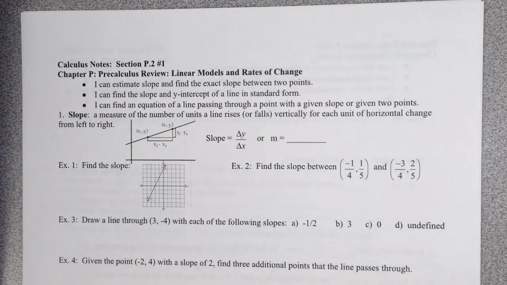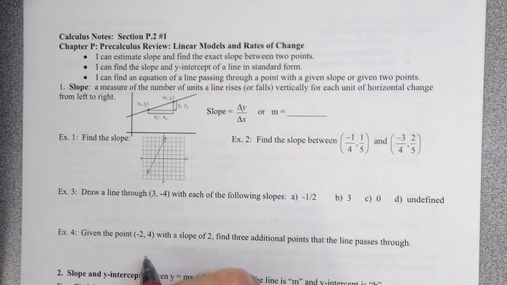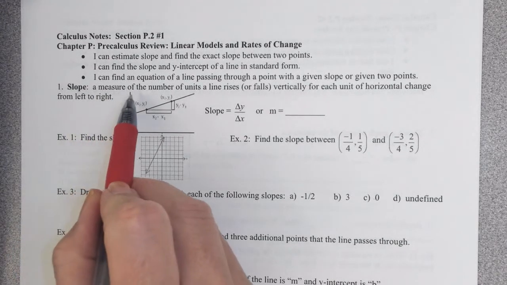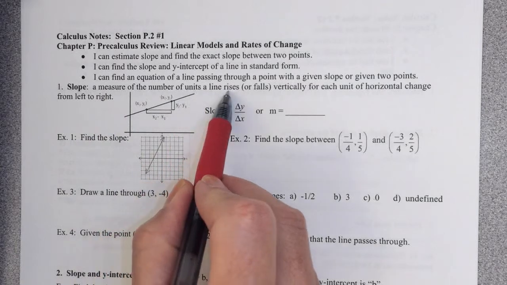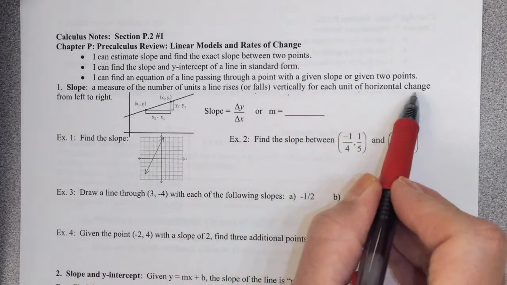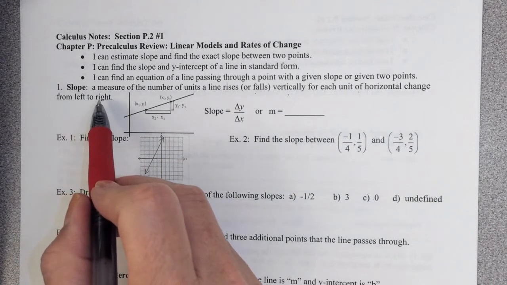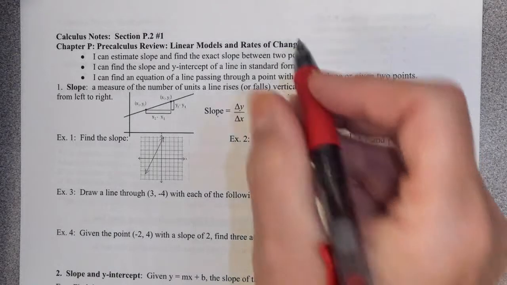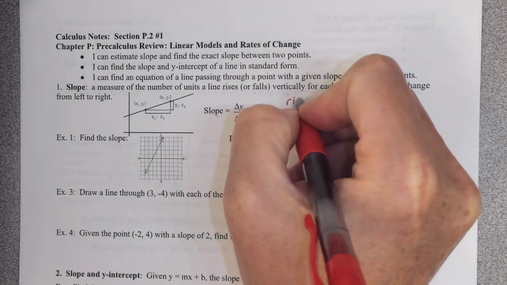So this all probably sounds familiar to you, and you might be thinking, oh, I know how to do all this. Well, it's going to be a little more complicated, though, than the types of slope that you have worked on before. So just remember that slope is a measure of the number of units a line rises or falls vertically for each unit of horizontal change from left to right. So when we're talking about slope, I'm sure you've heard it called rise over run.